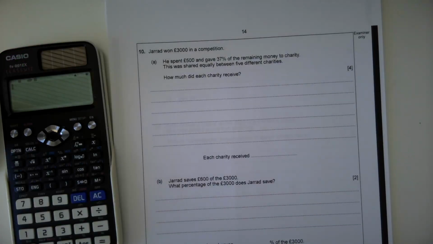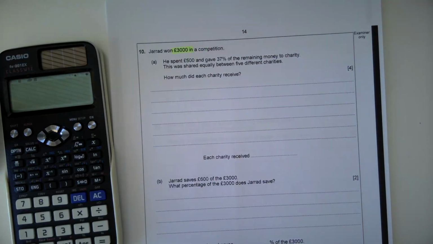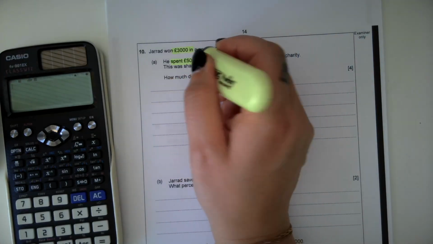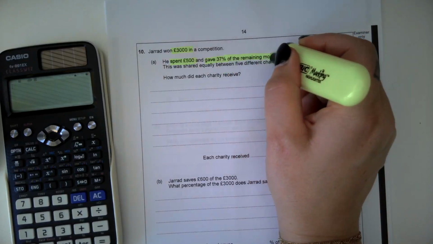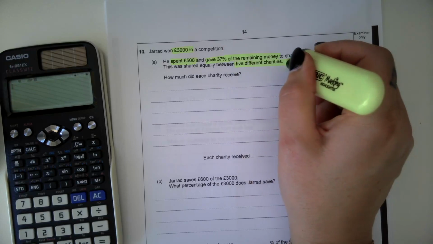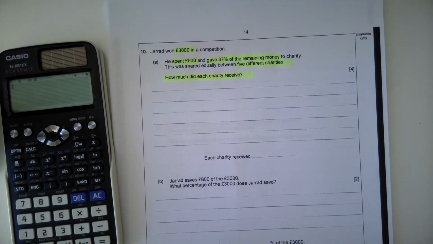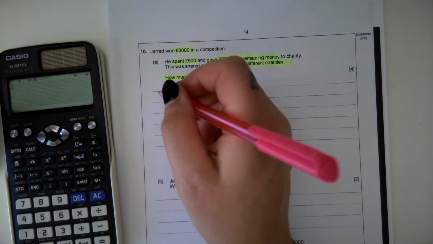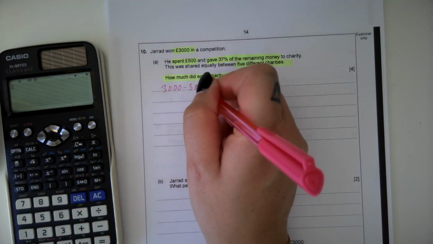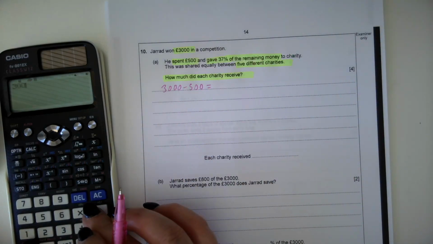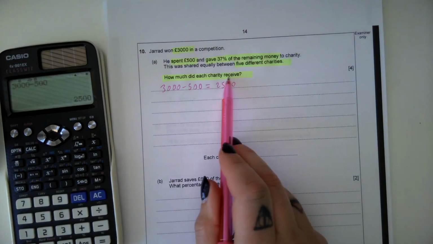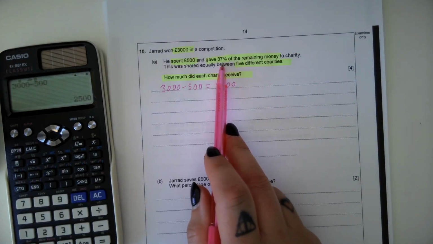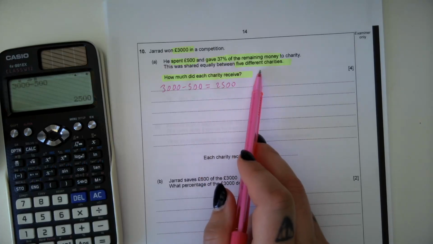Question 10. Jared won £3,000 in a competition. Part A, he spent £500 and gave 37% of the remaining money to charity. This was shared equally between 5 different charities. How much did each charity receive? Okay, so first of all, let's take away the £500 that he spent. So he started with 3,000 and we're taking away 500. 2,500.